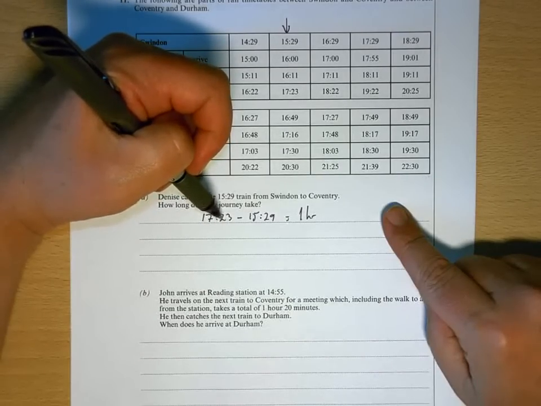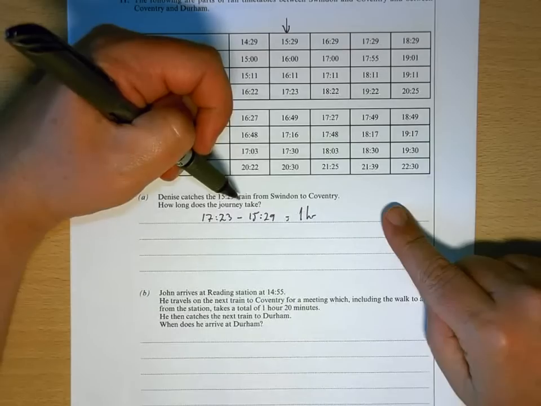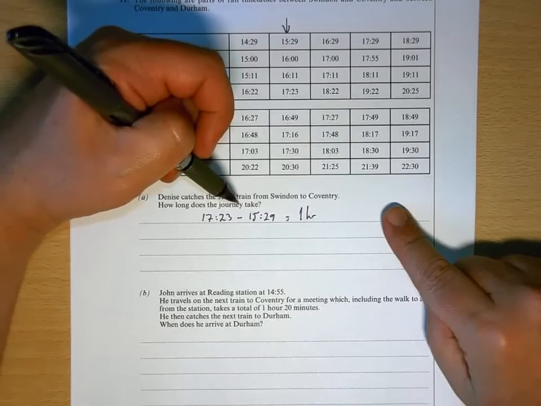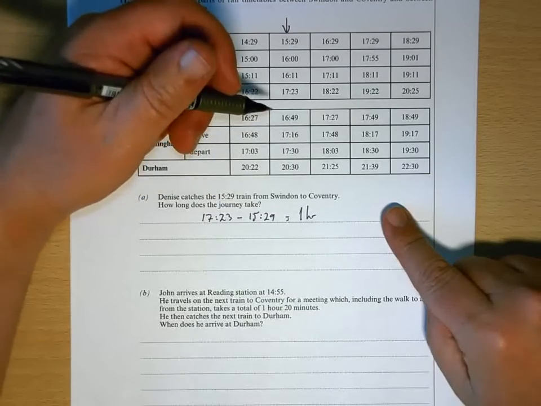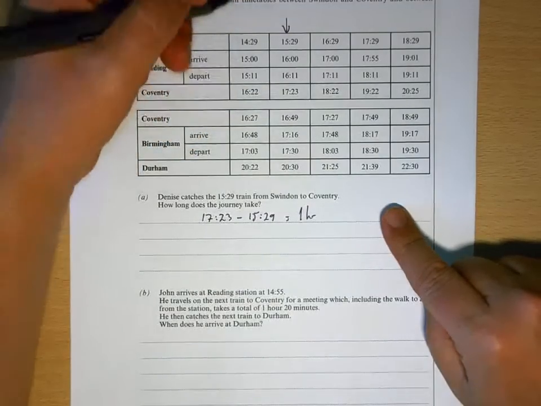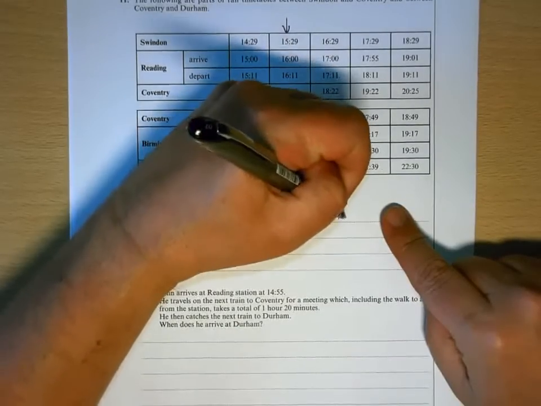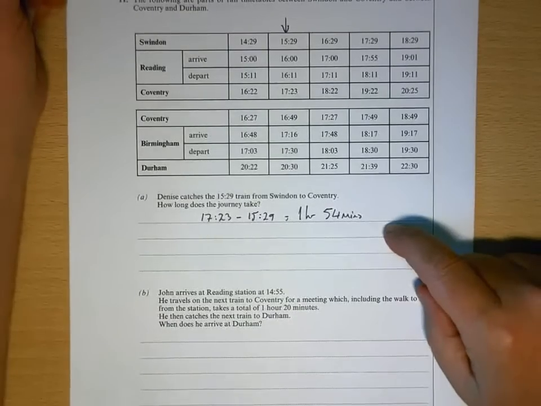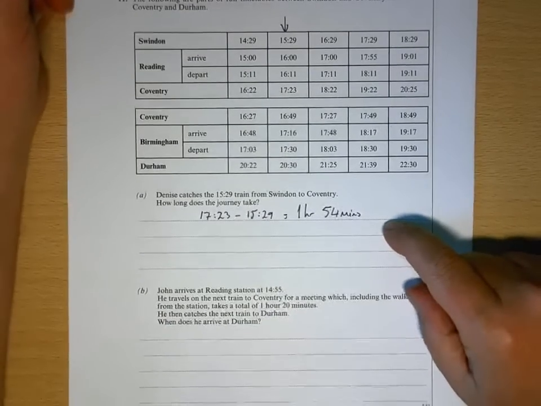So from 29 back to 23 is another 6 minutes less than an hour. 6 minutes less than an hour is 54 minutes. So that's going to be 1 hour 54 minutes. Probably easier for you to work that out than for me to try and explain it.